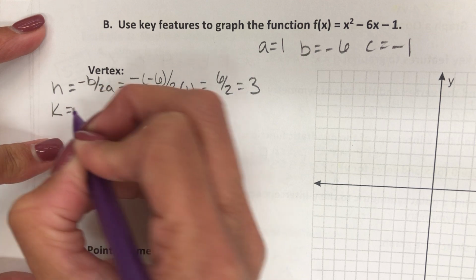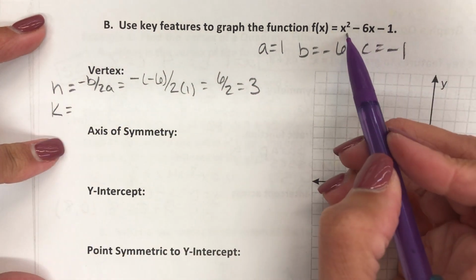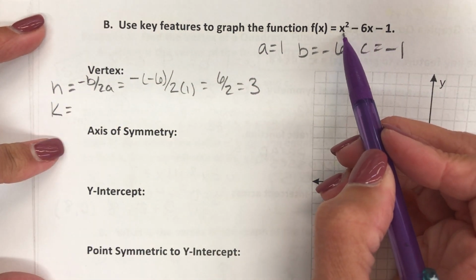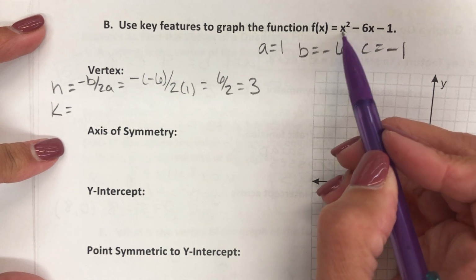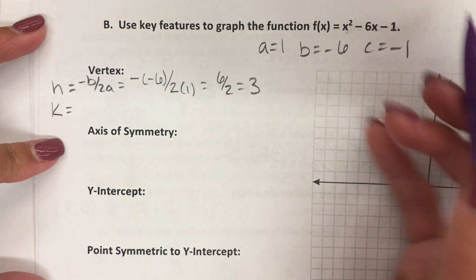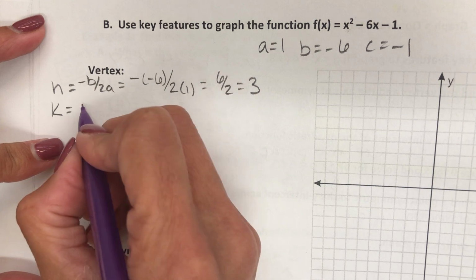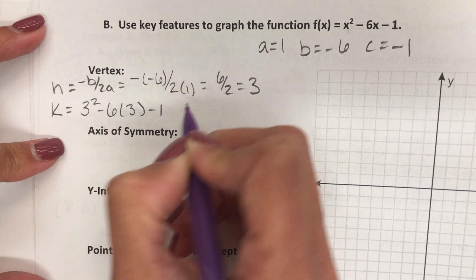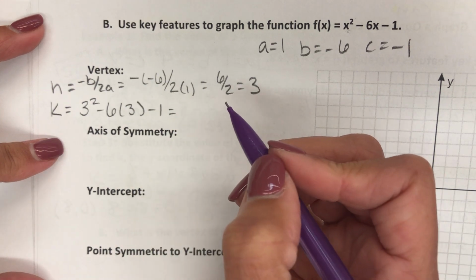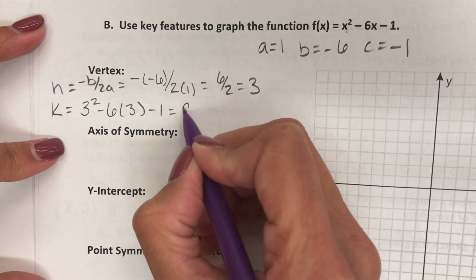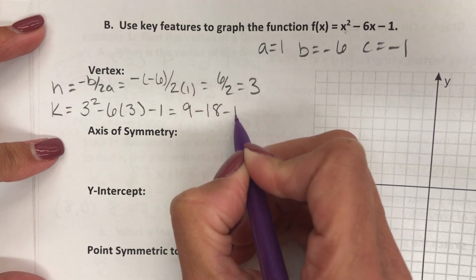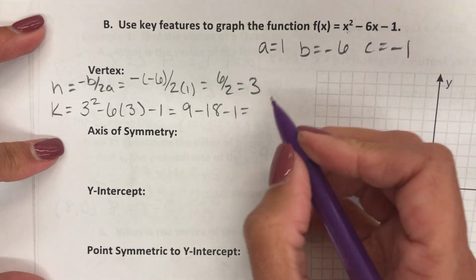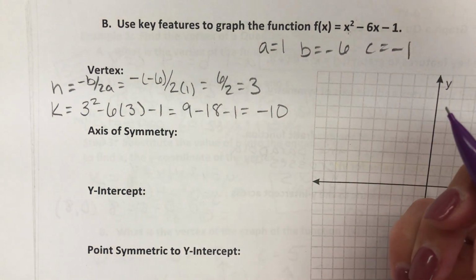Then I'll plug that into my original equation up here for x. So it would be 3 squared minus 6 times 3 minus 1 there. Simplify that down. 3 squared is 9, minus 18, minus 1 is -10.